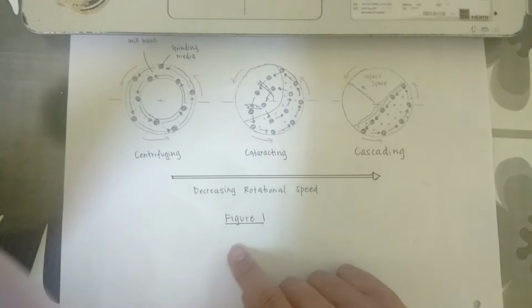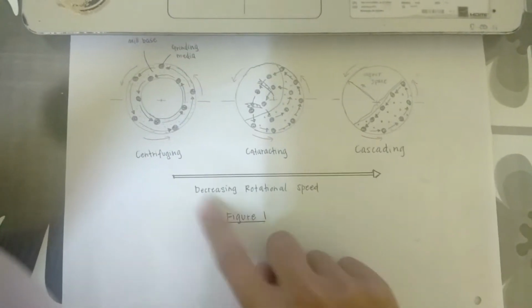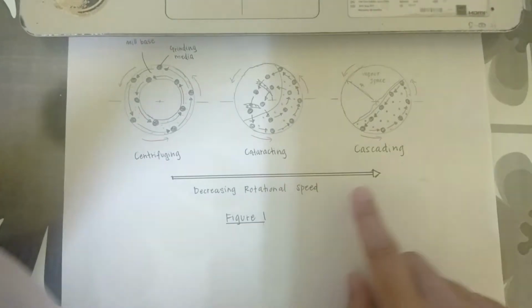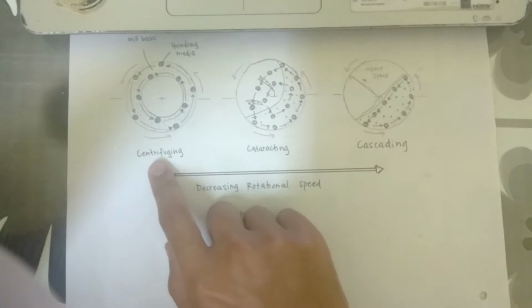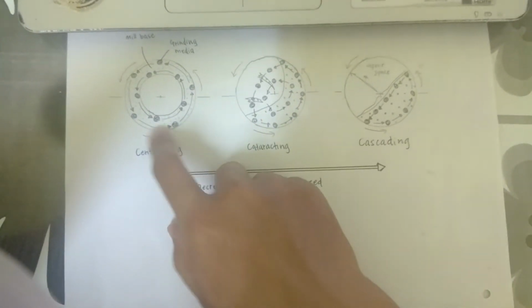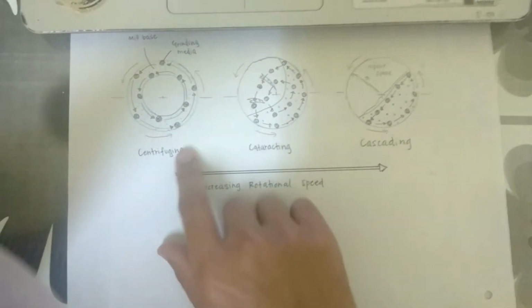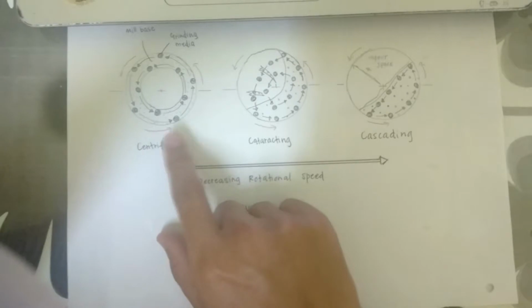Rotational speed is particularly important, and three basic operation conditions are shown in Figure 1. This is Figure 1. As you can see, the rotational speed goes from higher speed to lower speed. When a mill is rotated too quickly, the grinding media and mill base are driven to the outside of the mill by centrifugal force. No milling action occurs at all in this condition.